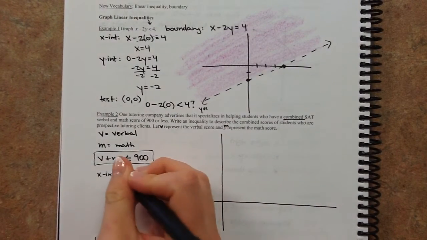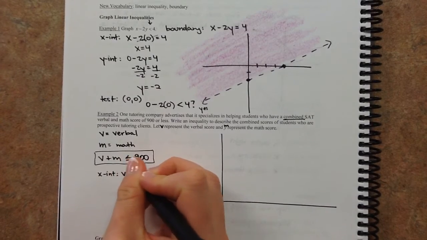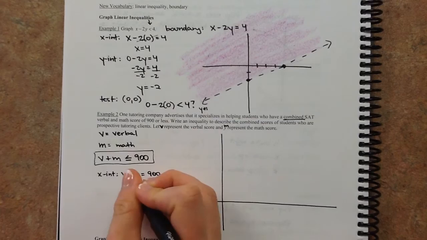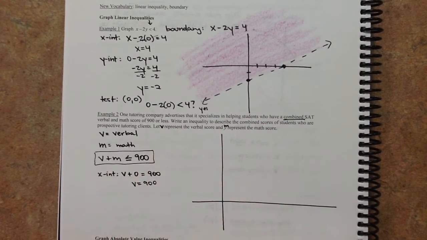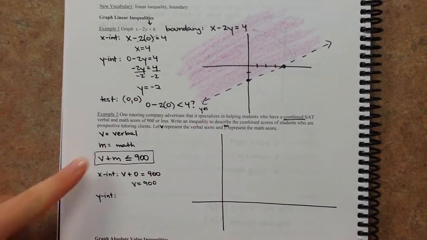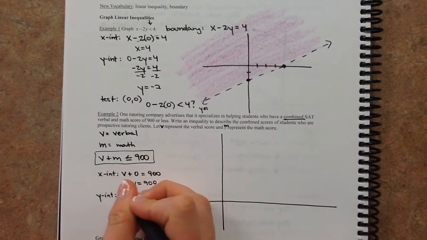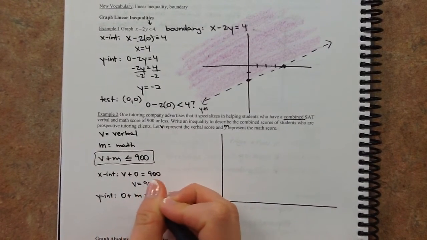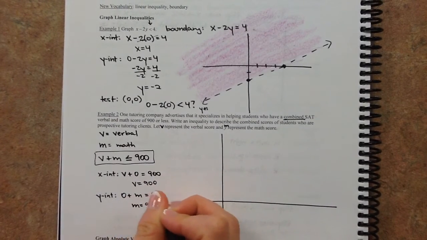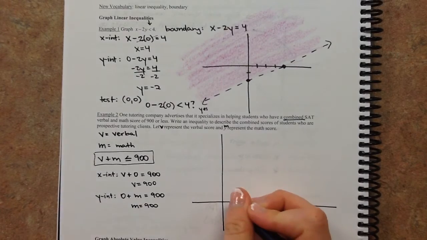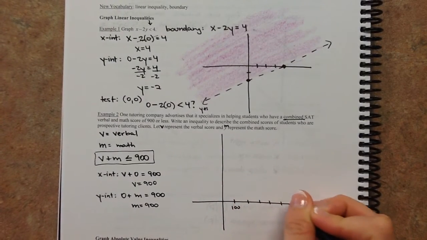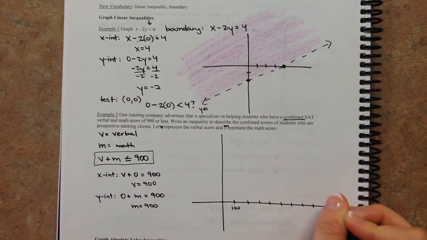Plug in 0 for the other one. So V plus 0 is equal to 900. Okay, and then the y-intercept, remember that's the same as M. Plug in 0 for V and solve for M. Okay, so both the intercepts are 900. So let's scale it by 100. So 100, 2, 3, 4, 5, 6, 7, 8, 900.